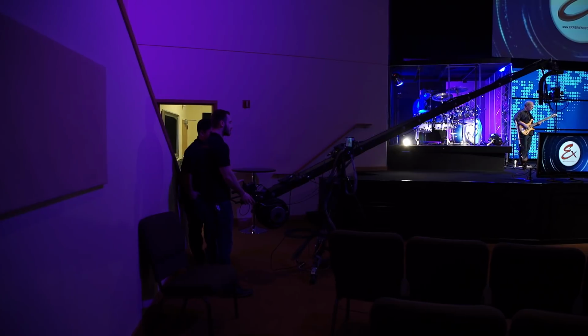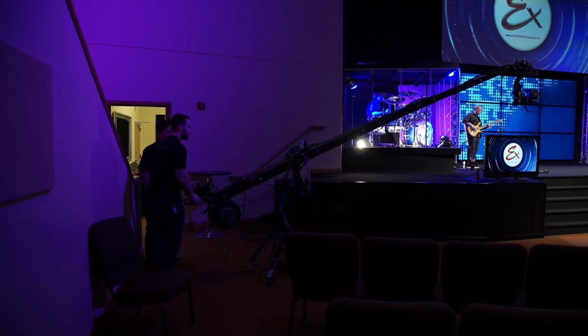So for example, if you look back here, you can see that I'm adjusting the iris here. I can adjust all the camera settings: black level, knee, gamma, matrix, all that kind of stuff. So we have two Grass Valley LDK4000s in the back. Moving over to our jib, which is camera 4: cameras 1 and 2 are in the back, and our jib is camera 4.